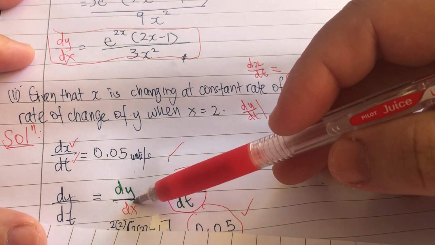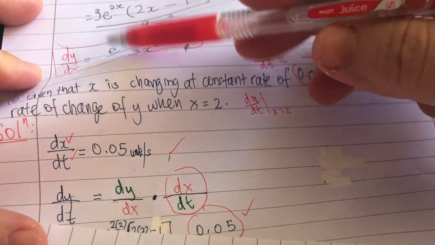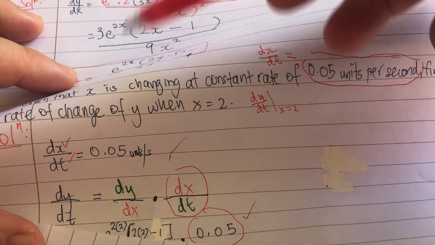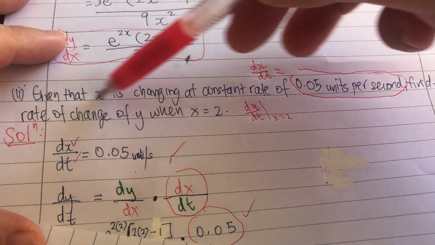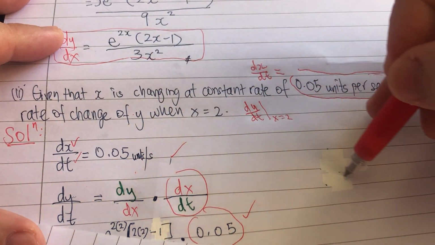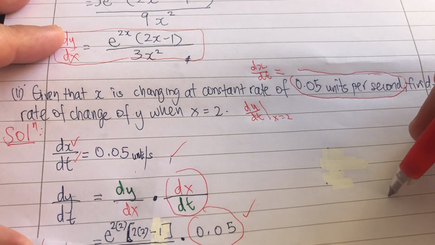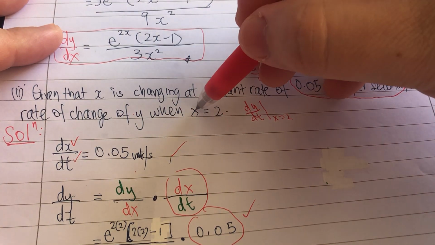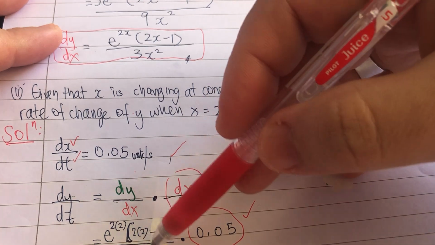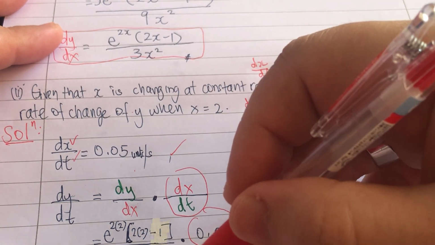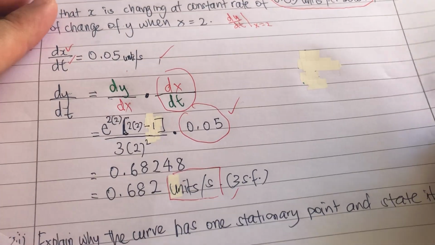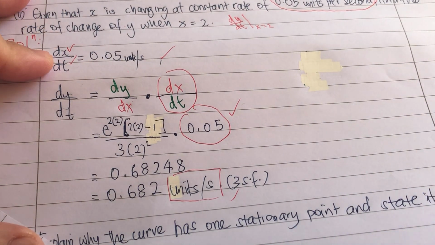dy dx, this question is quite nice. In the first part, they already asked you to find dy dx, but if they didn't have the first part here, they would simply give you this as part A. You yourself must know that you have to find dy dx by the side here, and then once you know, you put it back, you sub x equals 2 because you want to find dy dt when x equals 2. So you sub in, you should get this, and remember your units, okay, to 3SF, to 3SF. Alright, so that is all for part 2.